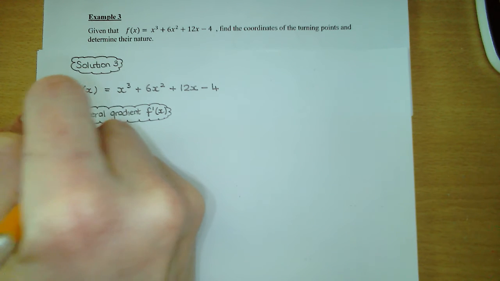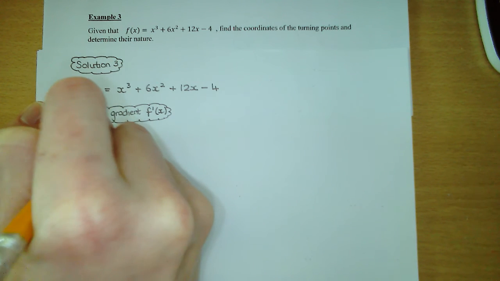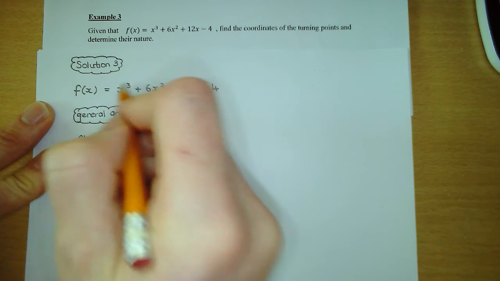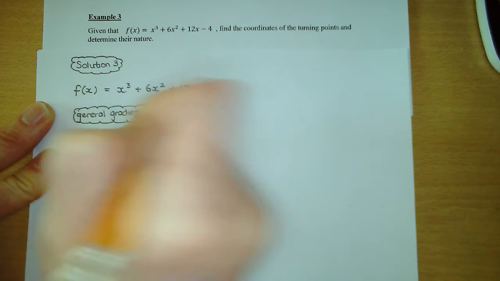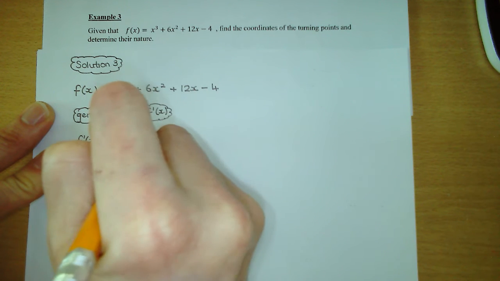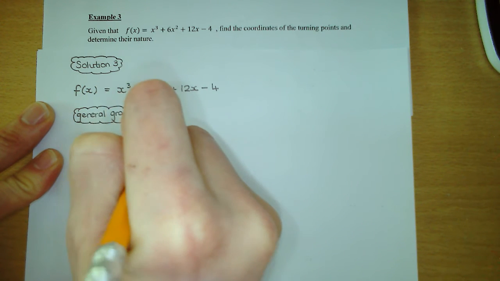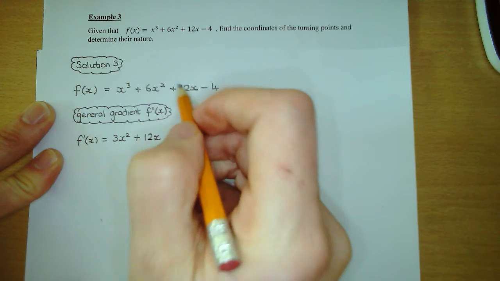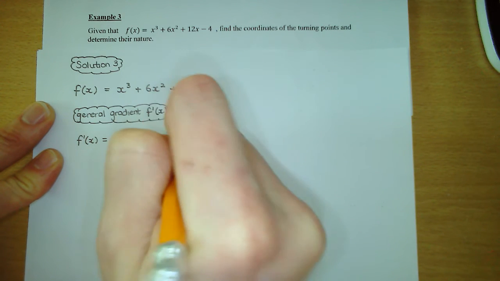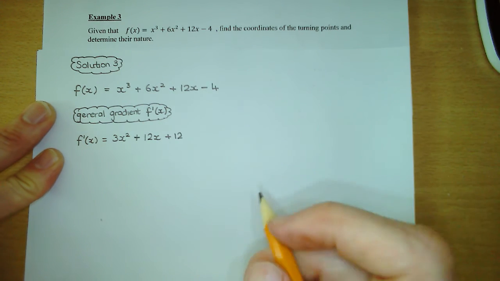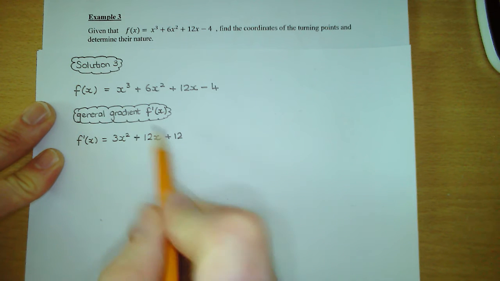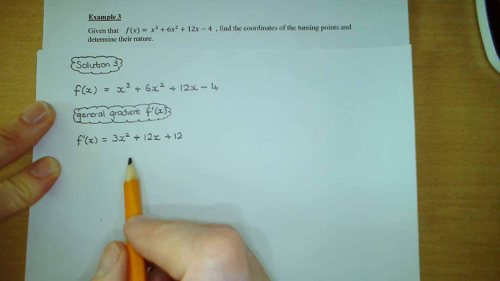So f dashed x is going to be 3x squared plus 12x plus 12, and then when you differentiate a number it disappears, it becomes 0. So we've got the general gradient at any point on the curve.